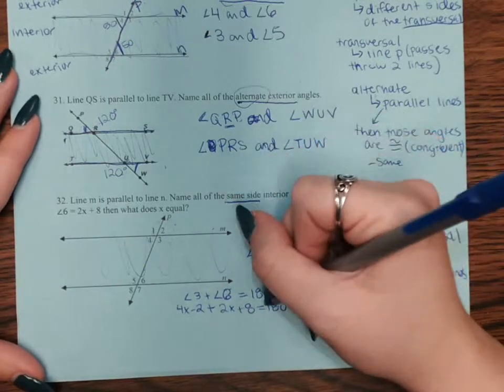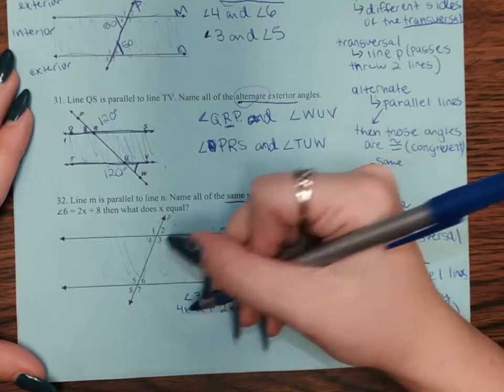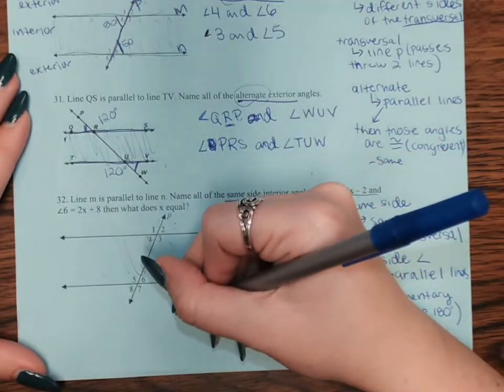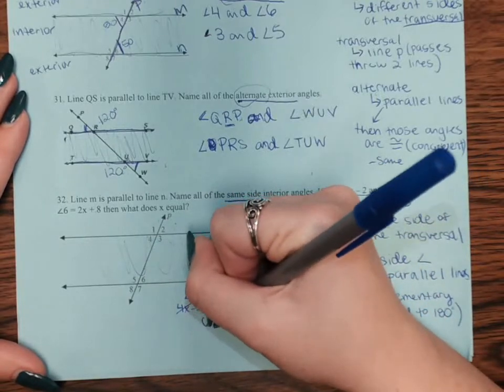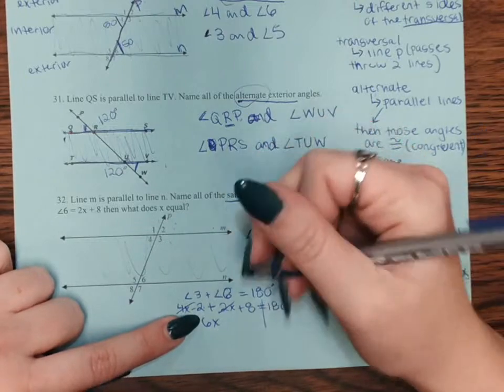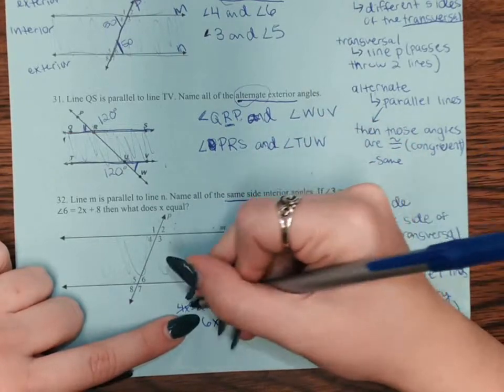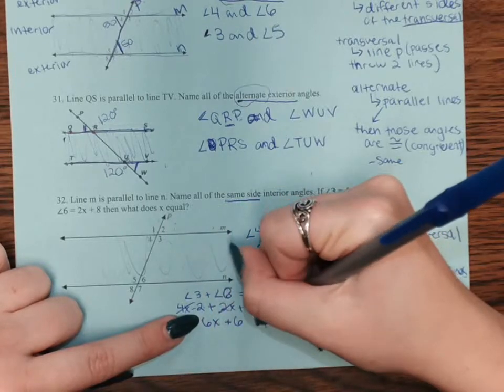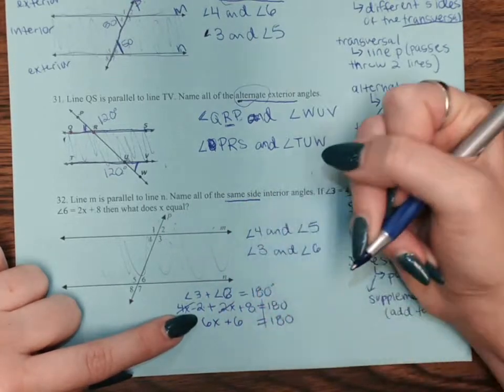Now, I'm going to combine like terms before I move anything. So I have 4x on this side and a 2x on this side. So 4x plus 2x gives me 6x. And then I have a negative 2 and a positive 8. So I'm going to go ahead and go 8 minus 2. That is 6, so plus 6. And that equals 180 degrees.